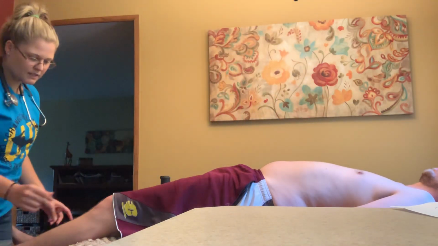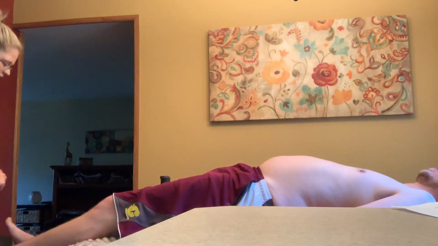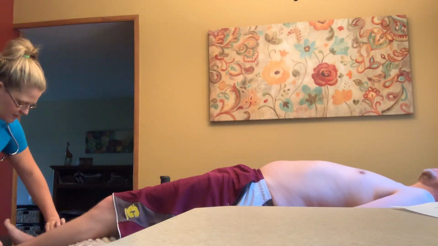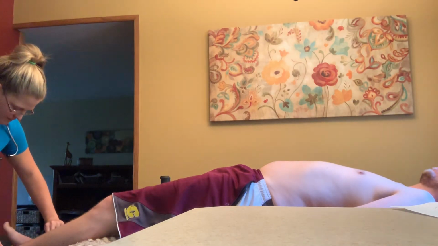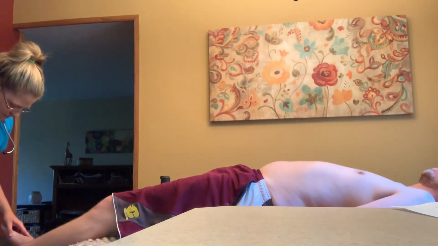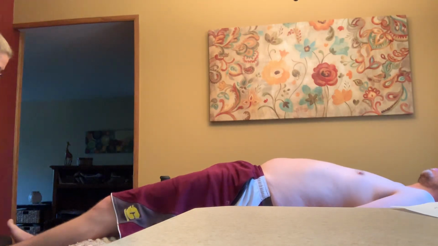Skin appears dry and intact. No bruises, bumps, lesions, or scars noted at this time. I'm going to palpate for your tibialis anterior pulse. Dorsalis pedis. Both pulses are equal and 2+.